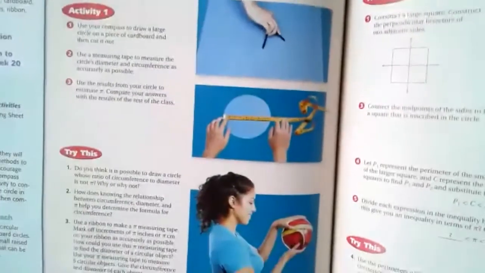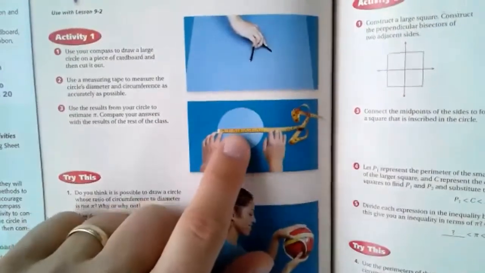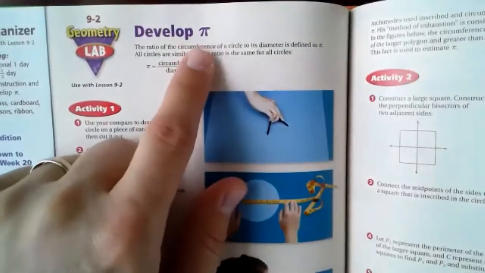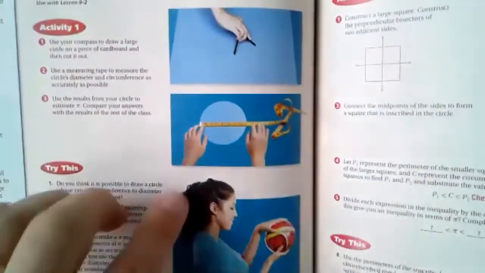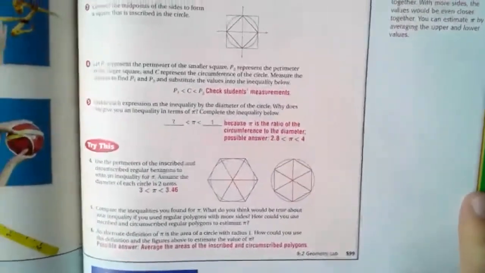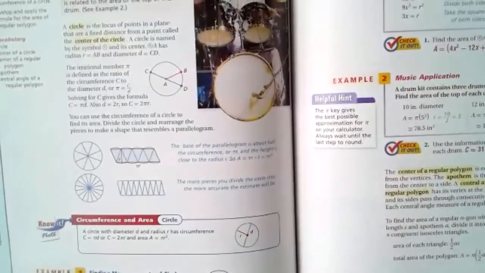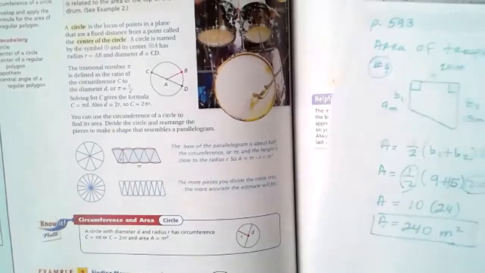Now, I may go back and show you how to do a project like this, where you can find how to calculate the number for pi. How in the world do they come up with pi? What is 3.14? We can go over that maybe in the next day or so, but that'll be something interesting to try. But we're going to do 9-2, okay?